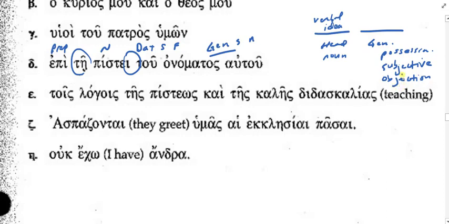I don't know why I wrote "objection." That's not what I meant. Objective. It could be marking that. Let me give you an obvious example, okay? I could say something like "the fear," and then in the genitive case, "of God."